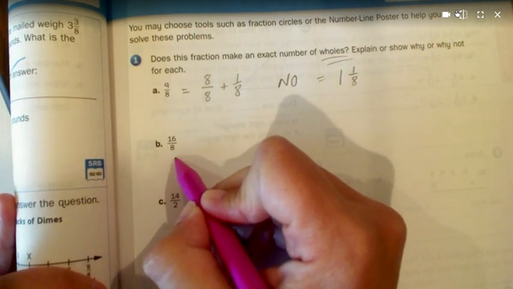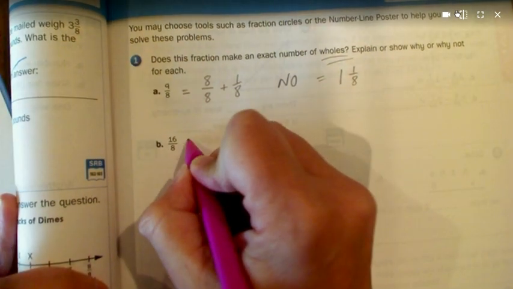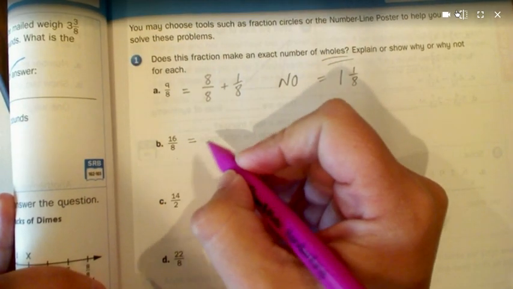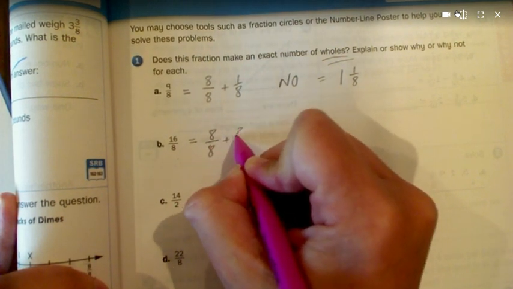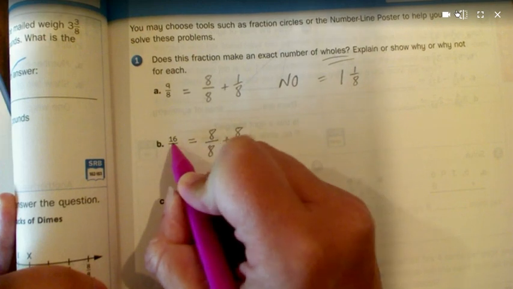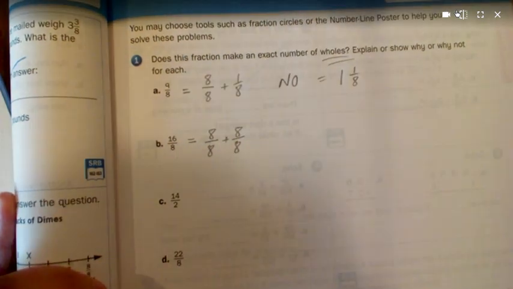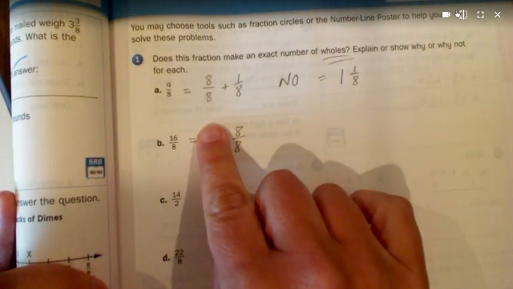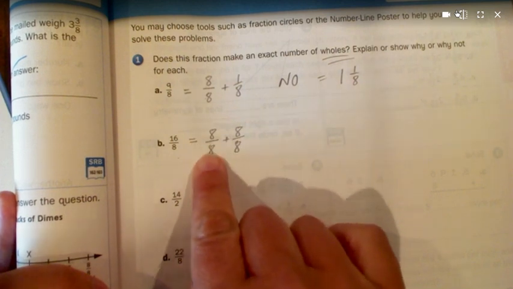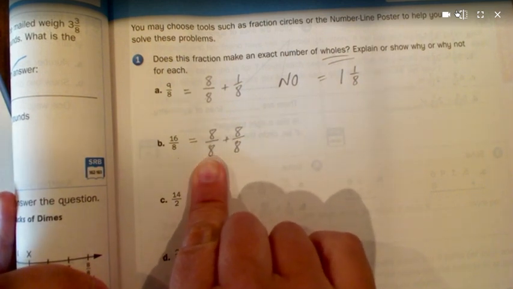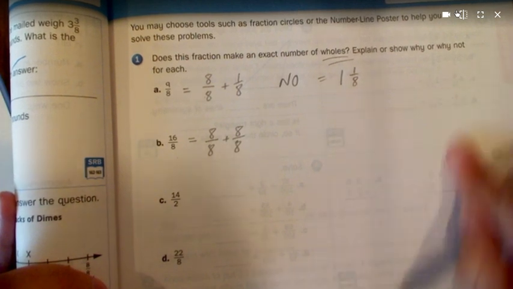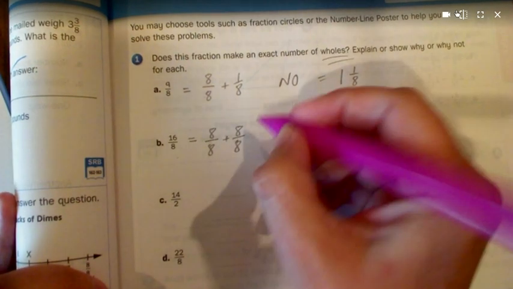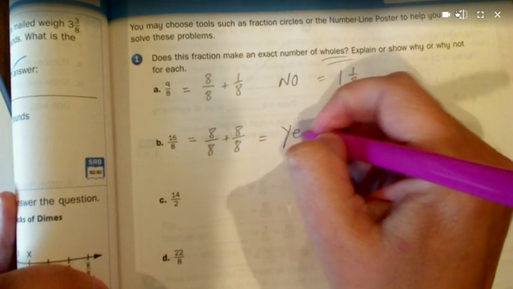We have 16/8 here. So let's break it and see how many wholes we got. Well, I know that 8/8 plus another 8/8 equals 16/8. Look what I've got here. Remember, a whole is when the numerator and the denominator are exactly the same. So if I used a fraction circle, I would have all 8 of my pieces colored in, and that equals 1 whole. So this one is yes.